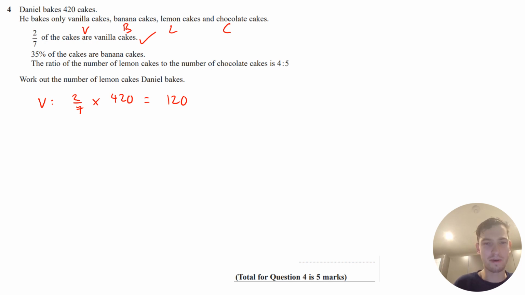35% of the cakes are banana cakes. Okay, so banana cakes, 35%. So 35% is 0.35 of 420, because it's still the total number of cakes. Put that in your calculator, you get 147. Then it says the ratio of the number of lemon cakes to the number of chocolate cakes is 4:5. Well, I need to work out, I think, how many lemon cakes and chocolate cakes I've got. So let's just write what I know so far.